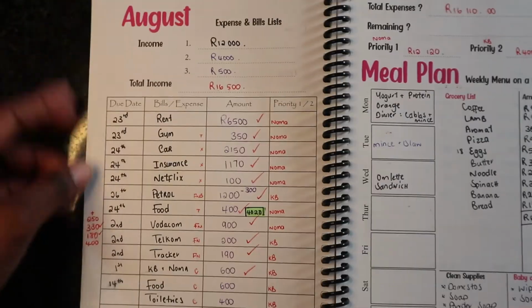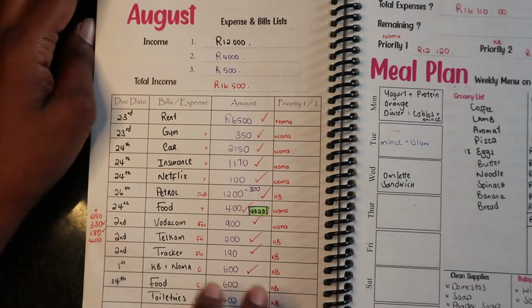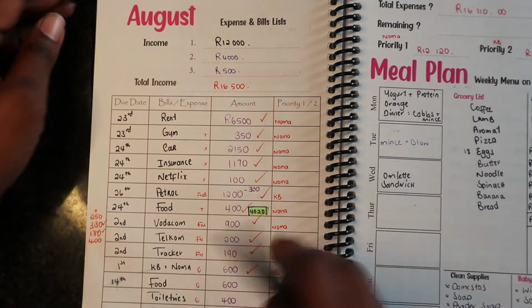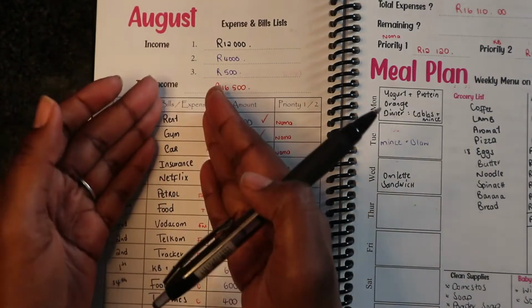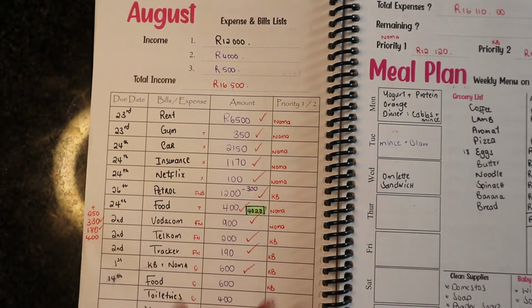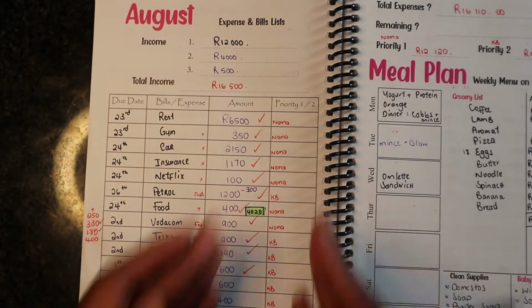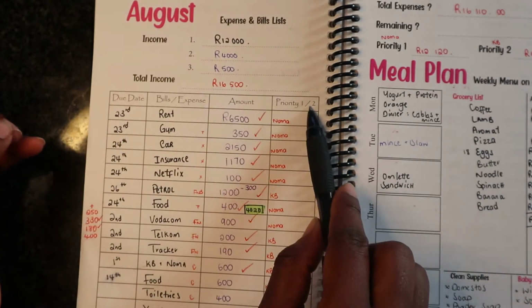Now, when you flip the page, there's also an expense and bills tracker, where you list all your expenses. So you're going to write a due date, so when your expenses are due, what expenses are due on that date, how much you are budgeting, or how much you need to pay for that, and is it a priority or not a priority? So is it a priority 1 or a priority 2?